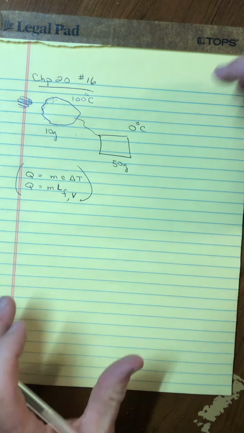Certainly the steam would start to become a liquid, and of course it would become a liquid at 100 degrees. I shouldn't use the word cool. I should have said the steam is going to give off its energy and change from a gas, that is a steam, into a liquid.